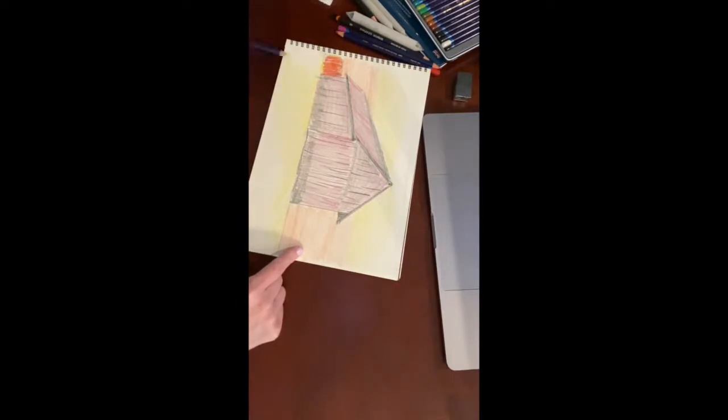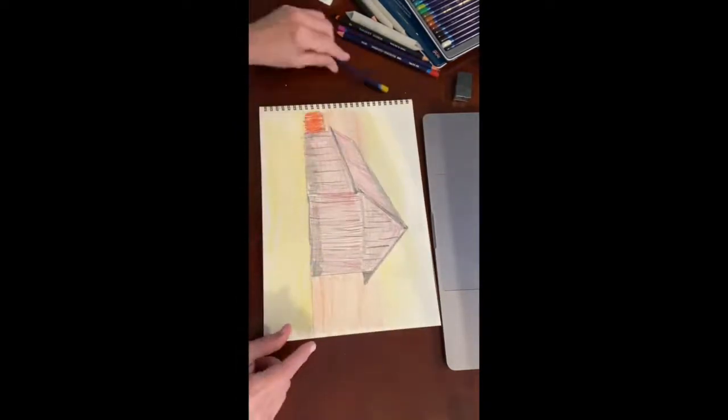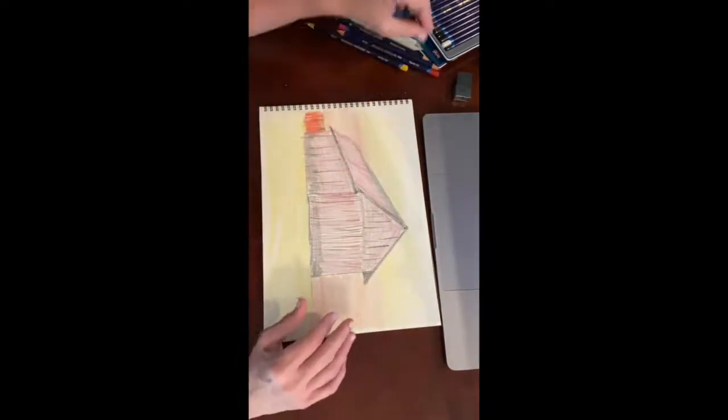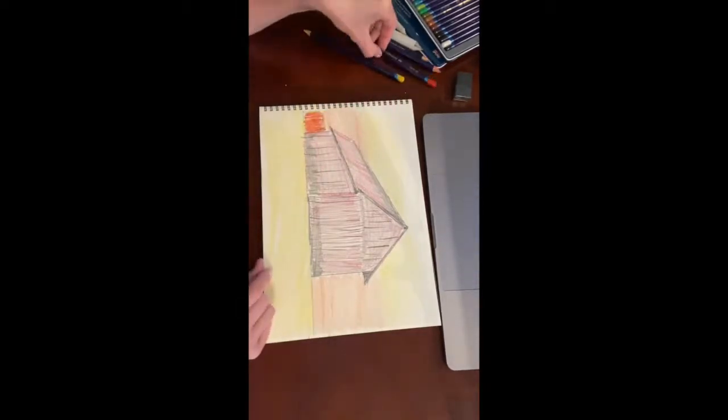And again, I'm laying in a base layer. I'm not worried about making grass texture. That will come, but we're not there yet. We're just trying to lay in some colors so I can use that water and blend it in. Now, if you're not using any kind of water-soluble color pencil, this is where you would start blending in.